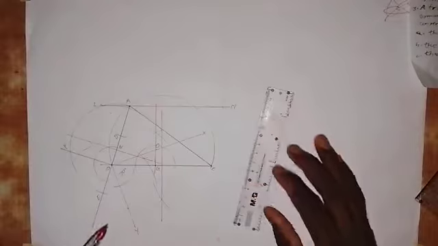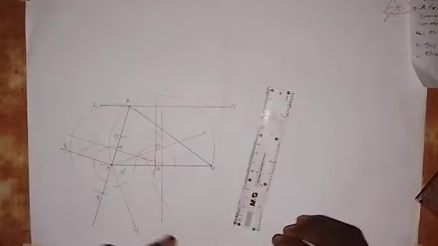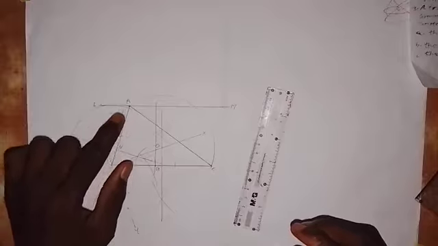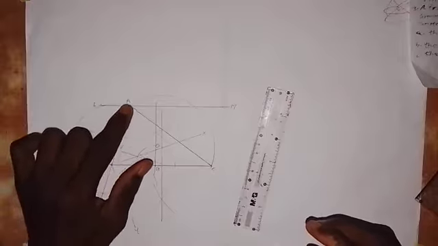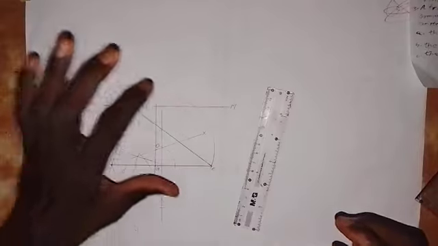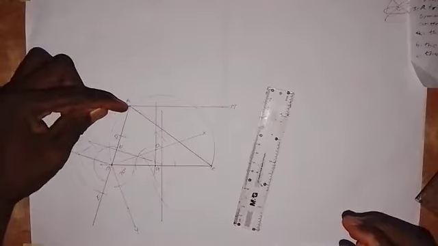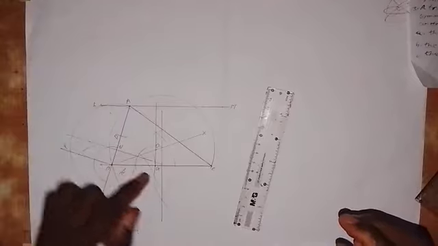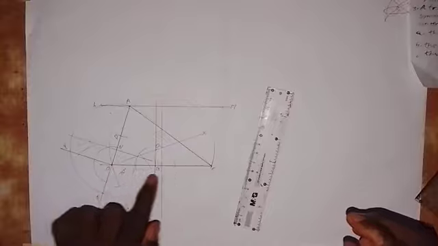Now the next thing that I'm going to do is bisect distance AD, because we are told that we should draw a circle that will pass through point A and point D and also touch this circle.